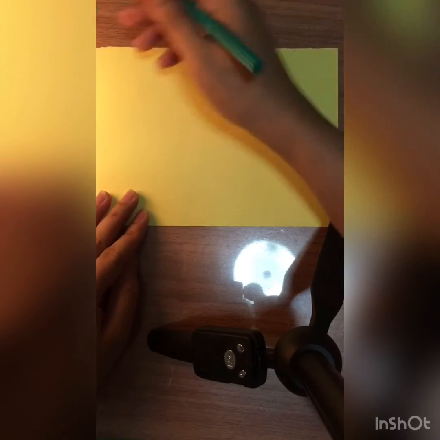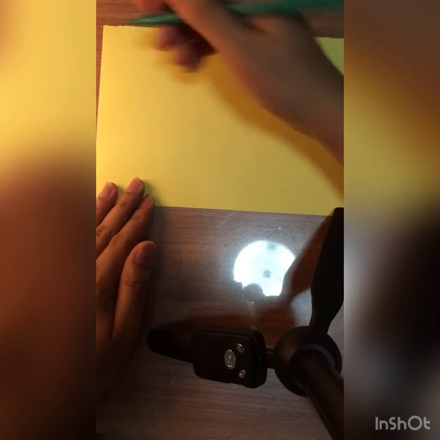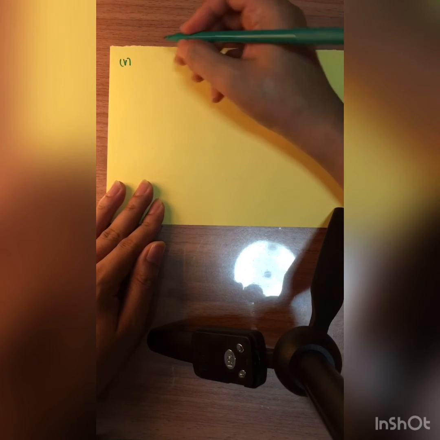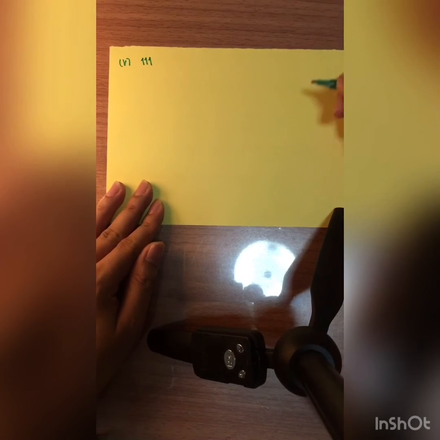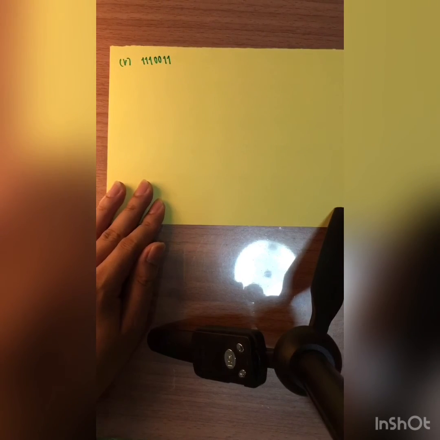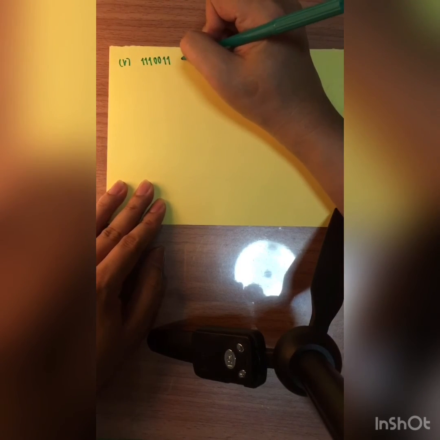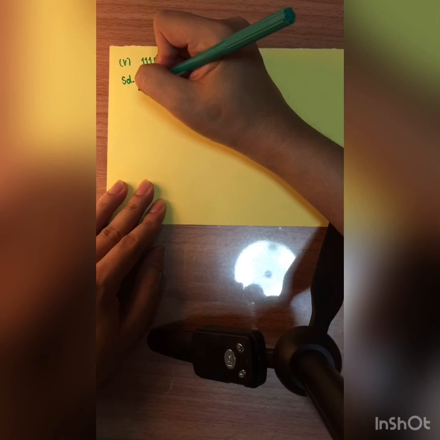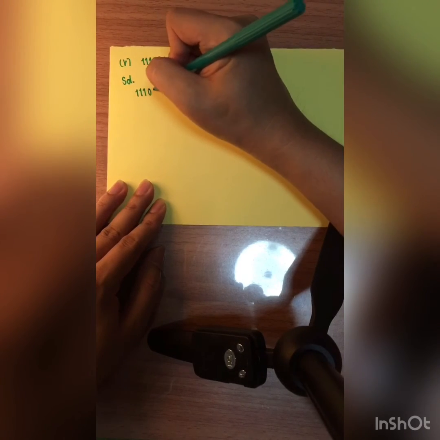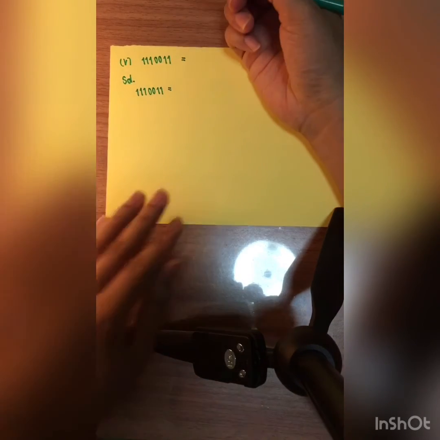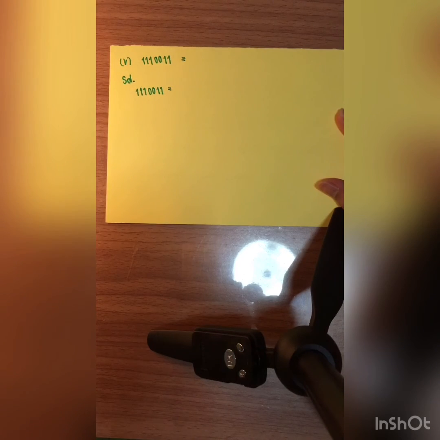Okay, so the last example, let's go ahead and continue. The last example is a V, with a Roman numeral V or 5. So I'm going to write here V. The problem is 1 1 1 0 0 1 1. Okay, I'm going to write the solution for our problem. So that'll be 1 1 1 0 0 1 1, that'll be equal to.